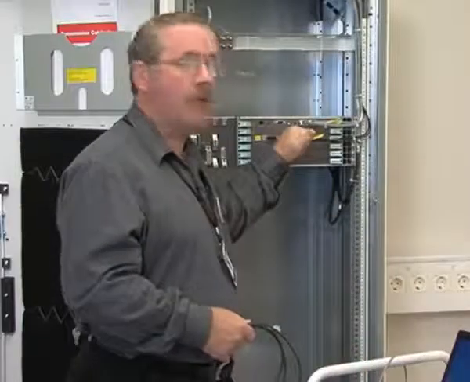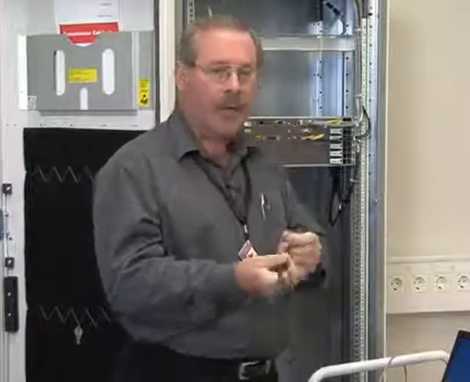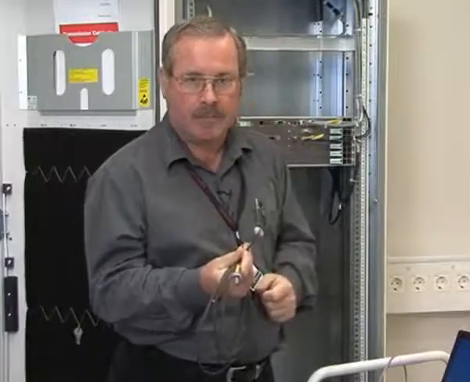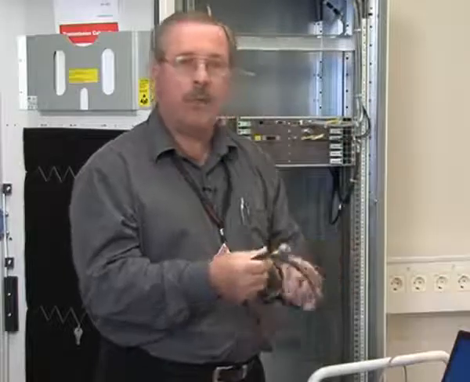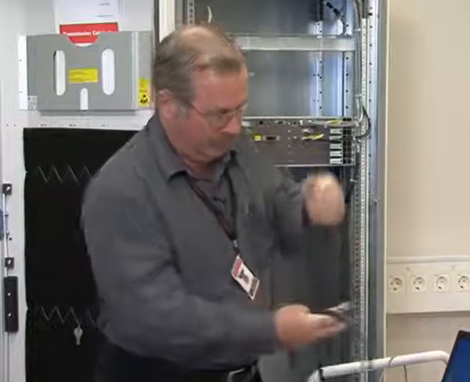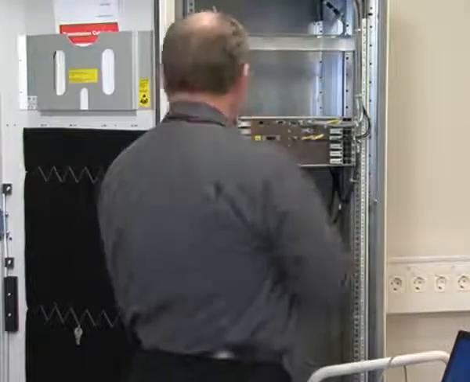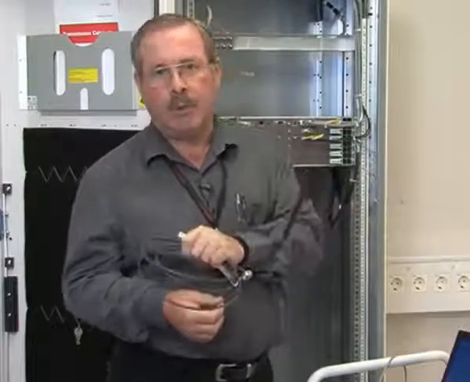We switched off the power because there is 60 volts DC out of this socket and we don't want to accidentally cause a short circuit. Another point is, don't forget to put on the anti-static bracelet. Okay, now we connect the station radio cable between the radio access and modem units.